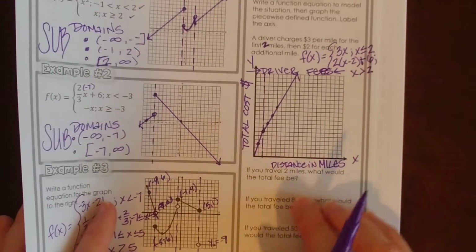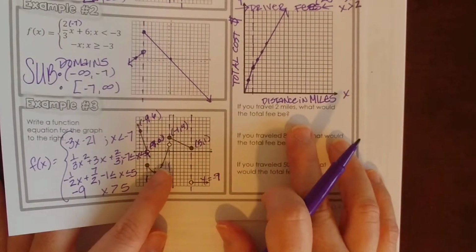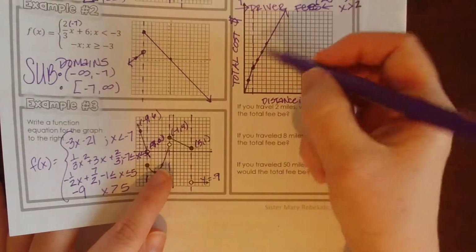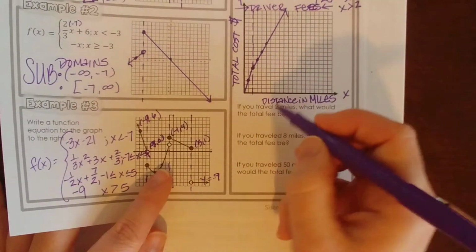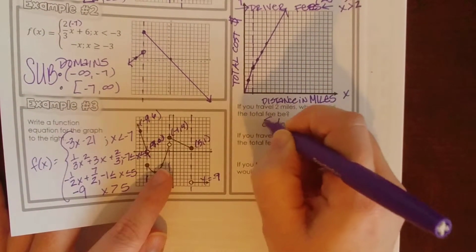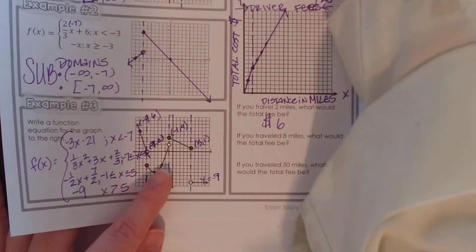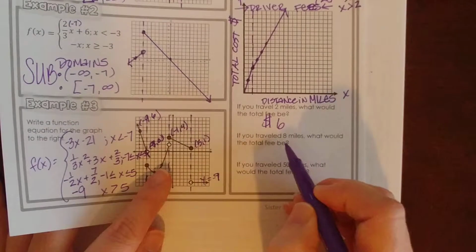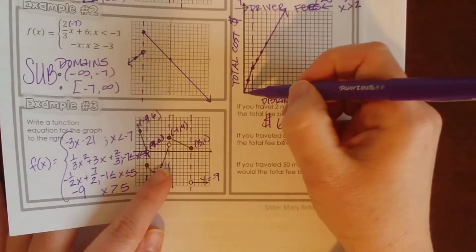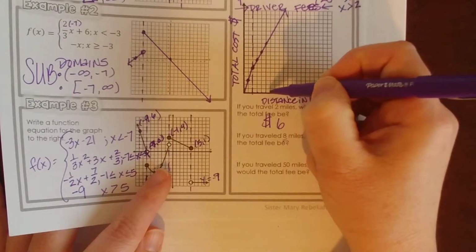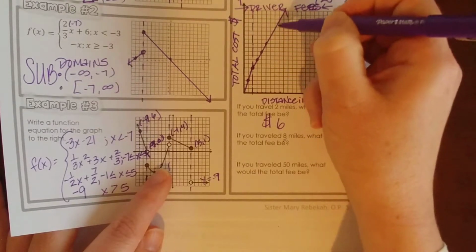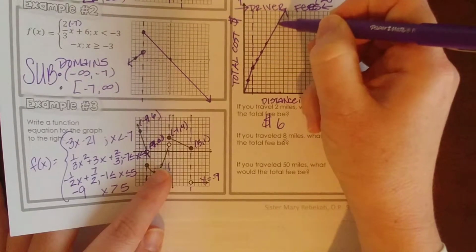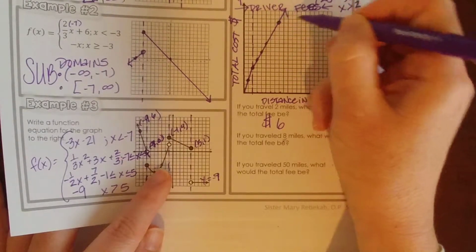Okay? So if you travel 2 miles, what would your total fee be? At 2 miles, it would be $6. Okay? If you traveled 8 miles, 1, 2, 3, 4, 5, 6, 7, 8, what would his fee be?